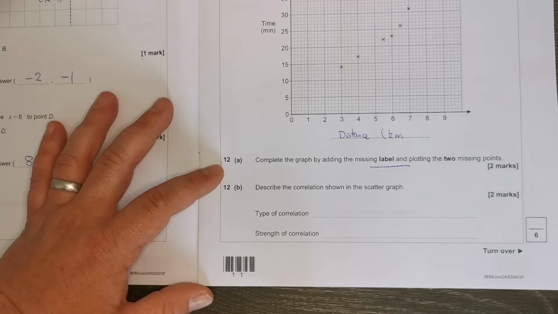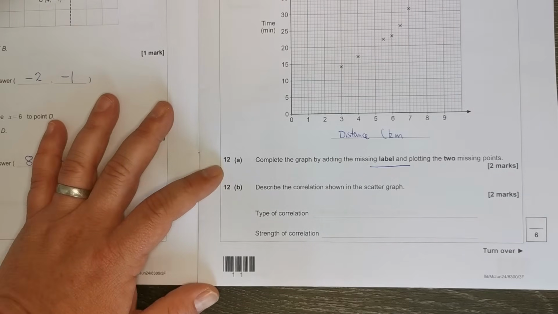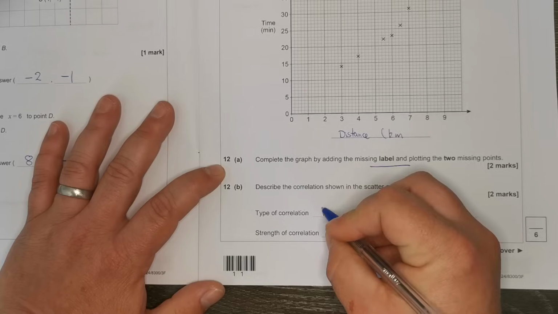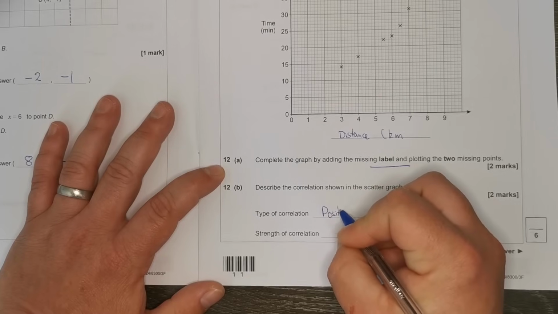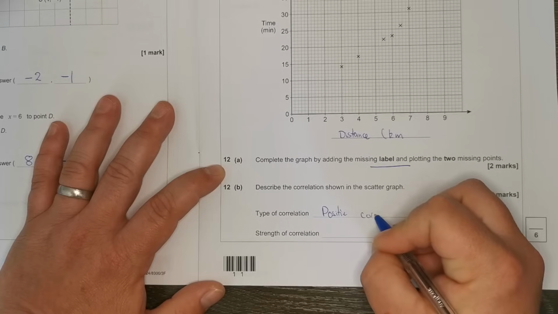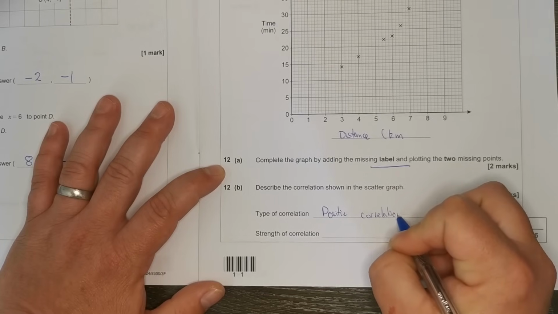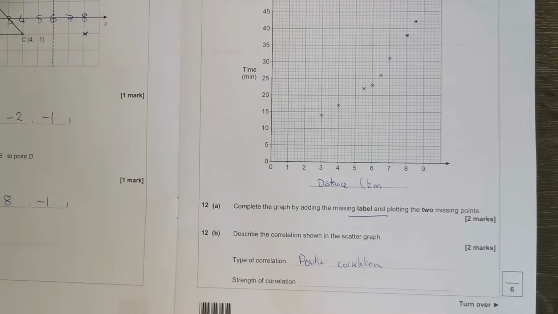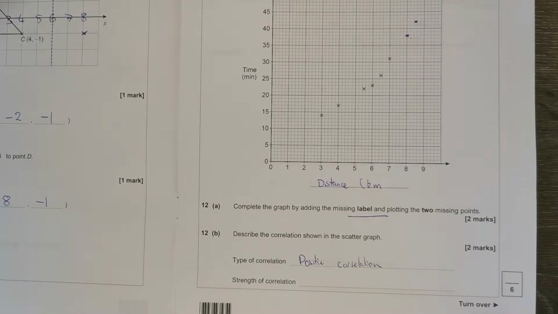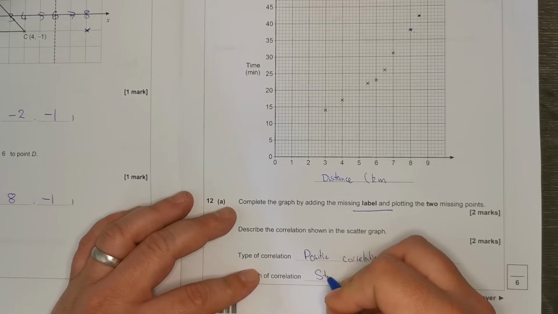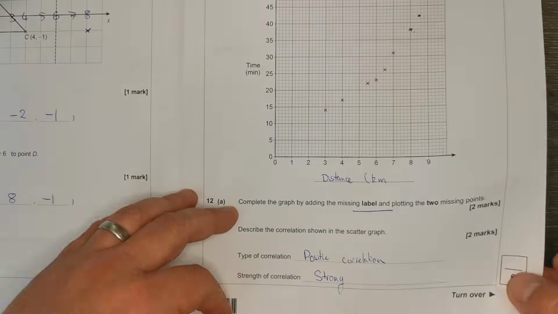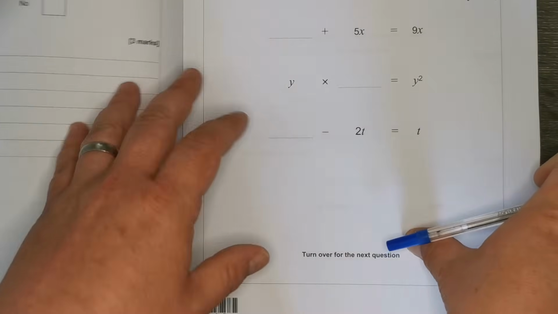Describe the type of correlation shown in the scatter graph. So I would say it is a positive correlation. Would I say it is strong or weak? Now all our points are quite tight, so I'm going to say it is a strong correlation. If all those points were further away from each other, I'd be saying it's weak, but I think that is a strong correlation.